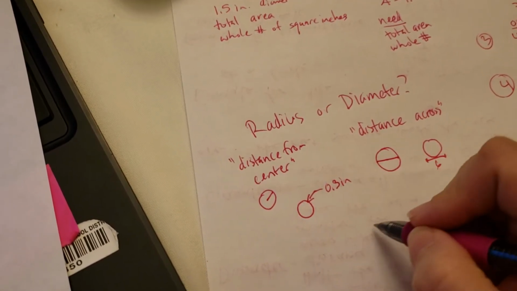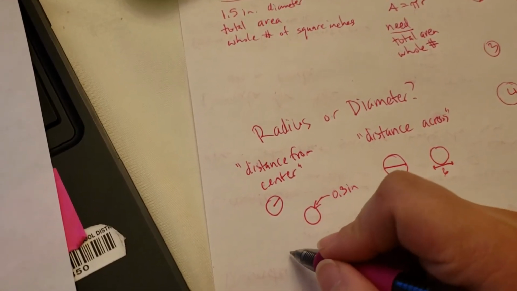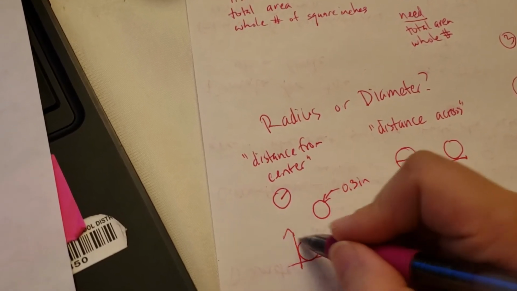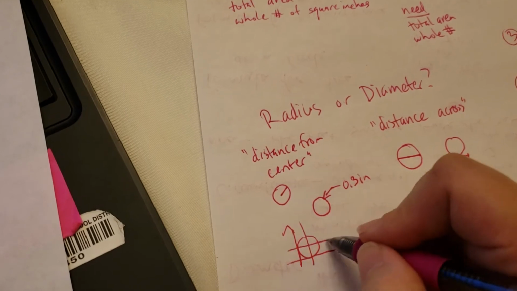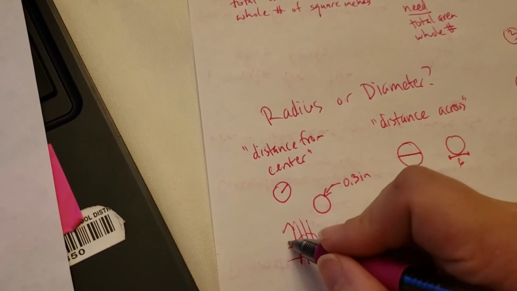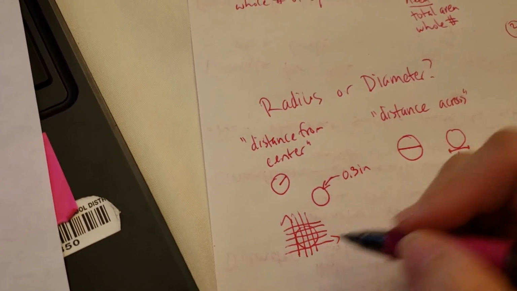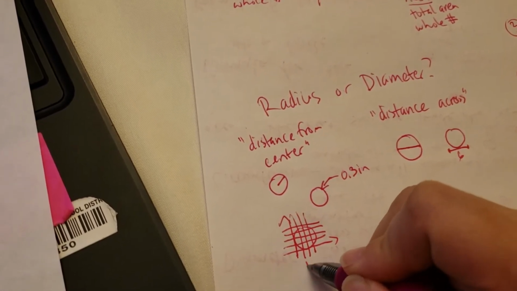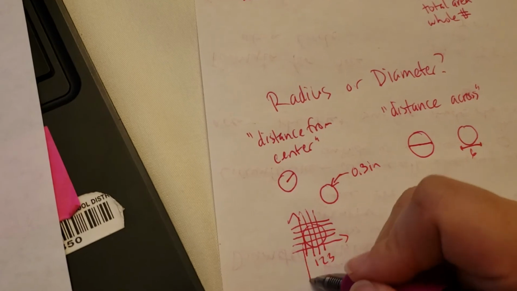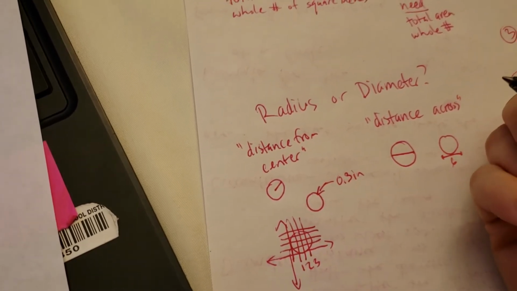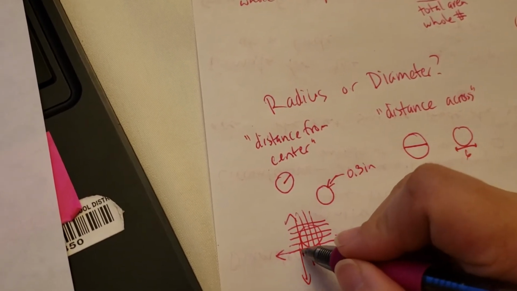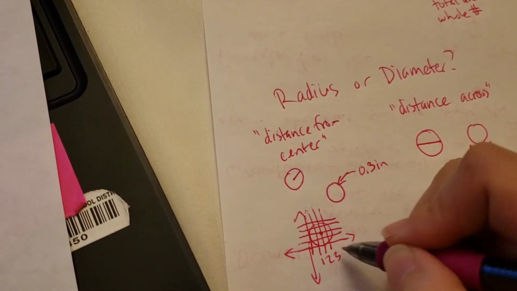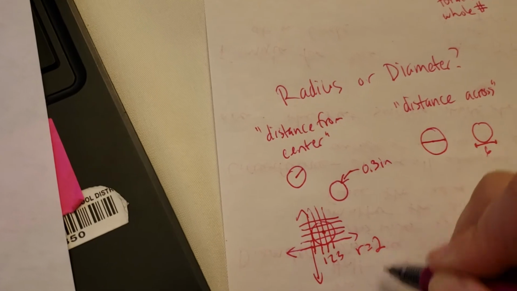Sometimes you might have a circle on a grid, with the grid lines, or the X and the Y axis. This is really poorly drawn, but if I had this labeled 1, 2, 3, and it keeps going, I would say, okay, from 0, this is 1, 2, the center point is over by 2, so my radius on this one is 2.